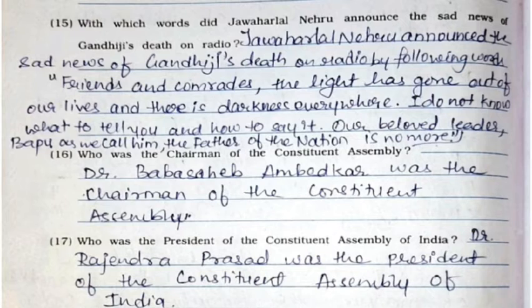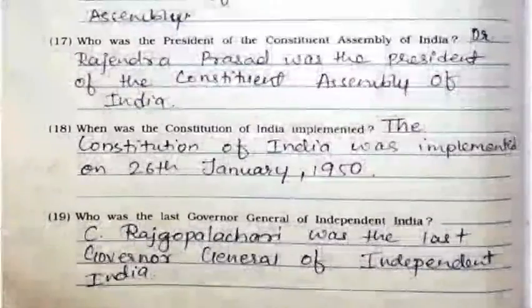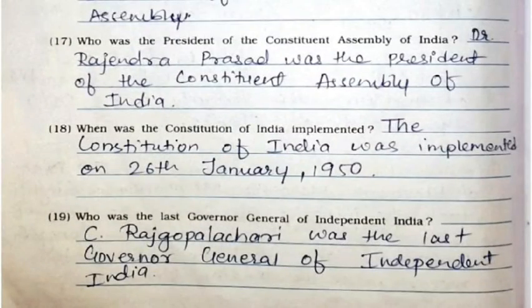16th one, who was the chairman of the Constituent Assembly? Dr. Babasaheb Ambedkar was the chairman of the Constituent Assembly. 17th, who was the president of the Constituent Assembly of India? Dr. Rajendra Prasad was the president of the Constituent Assembly of India.